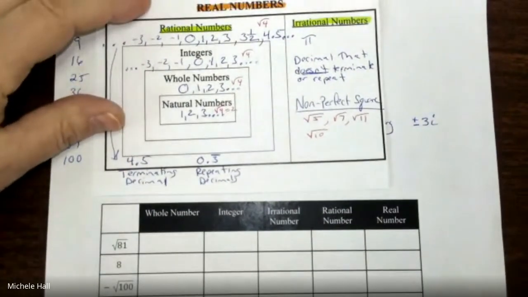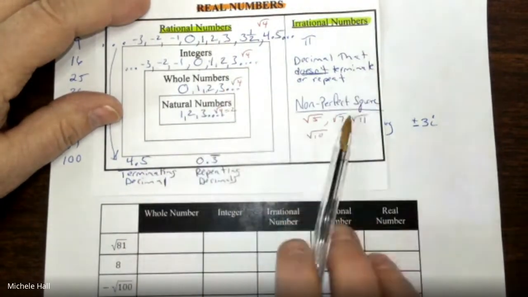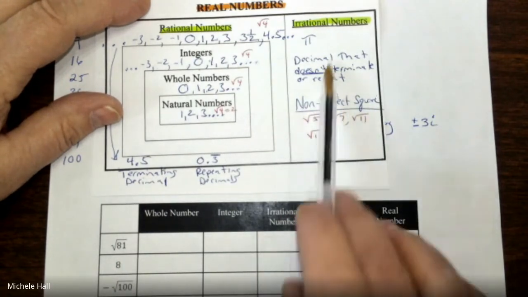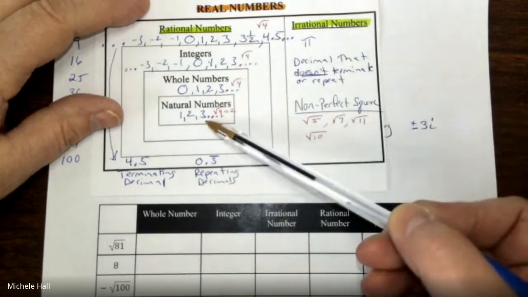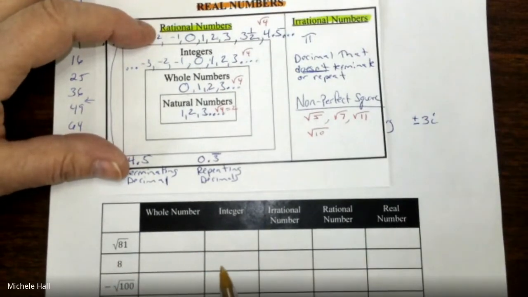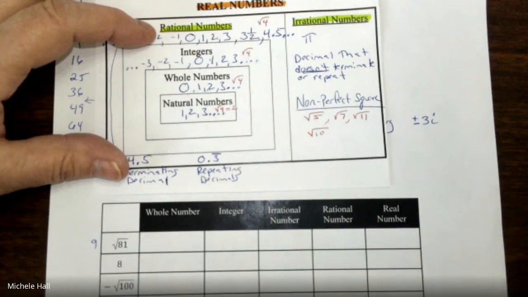All right, so I'm looking at the square root of 81. Is it a perfect square or a non-perfect square? It's a perfect square. There's only 2 places it can go. Non-perfect squares are irrational, and perfect squares, the square root of 4 was a perfect square, belong over here. So if it's a perfect square, what's the square root of 81? I'm actually looking for the number 9 then. I'm not looking for the square root of 81. I'm looking for what it equals. It equals 9.